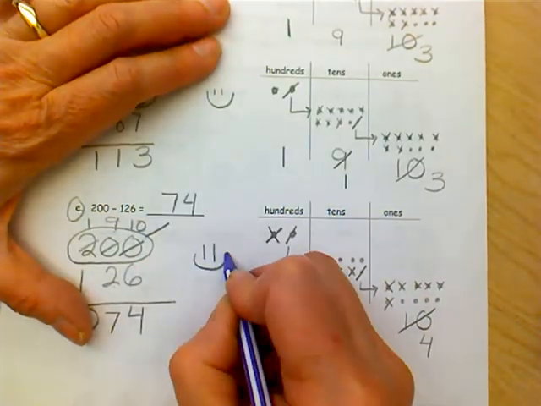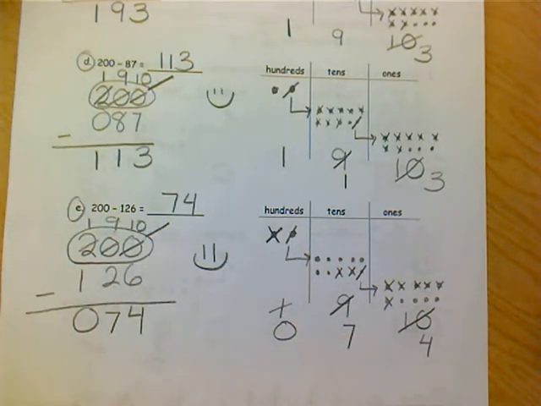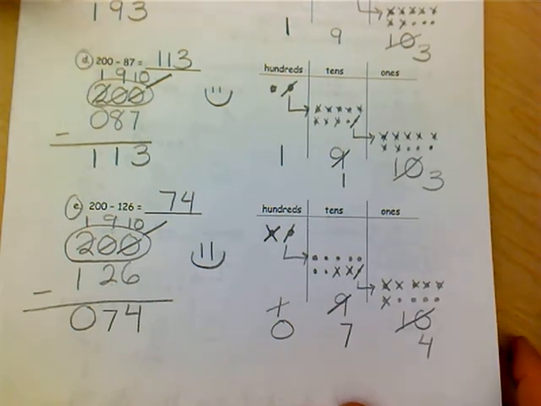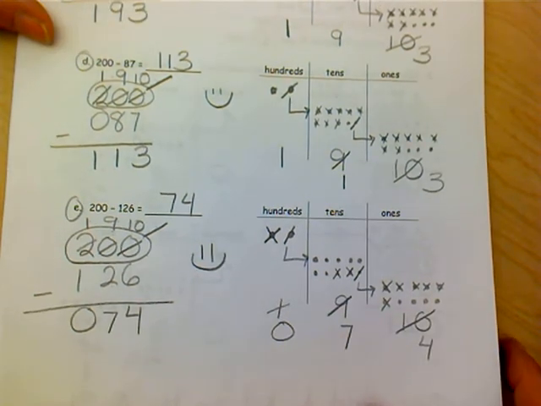Okay, I'm hoping that you are having such great success yesterday and today, taking away from 100 and taking away from 200. Sometimes we call that subtracting across zeros.